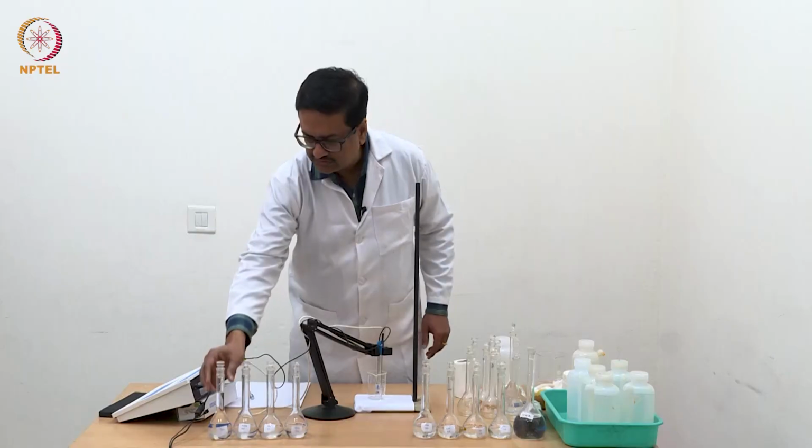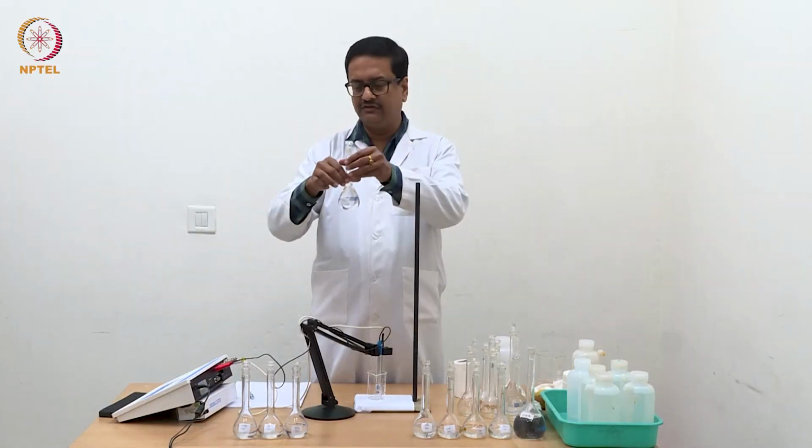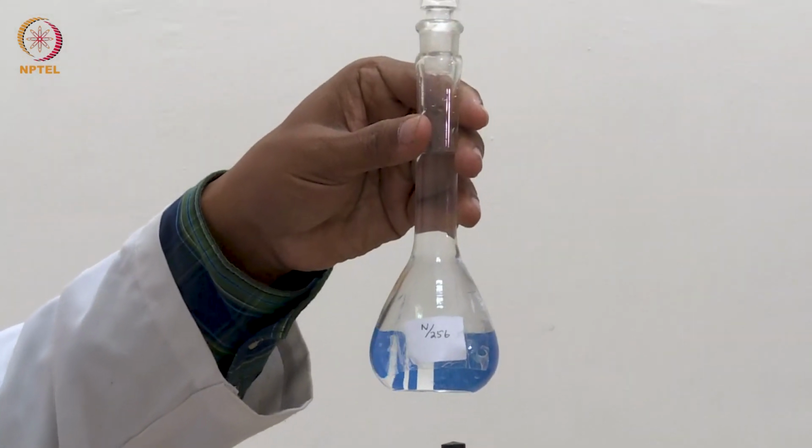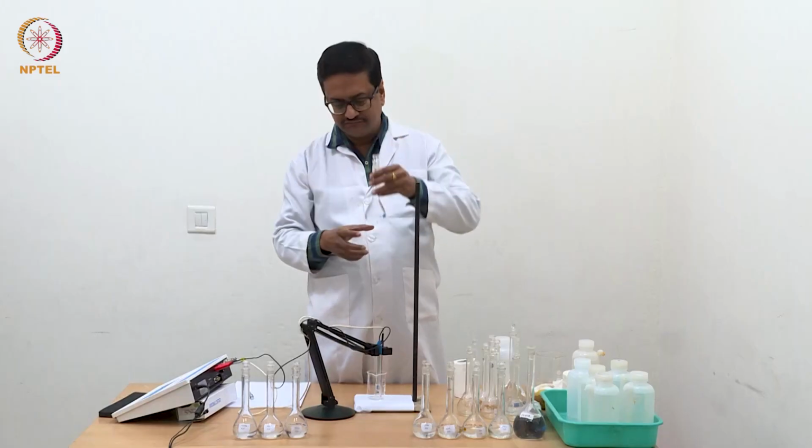Now I am going to take the most dilute solution, which is N/256 concentration of acetic acid.